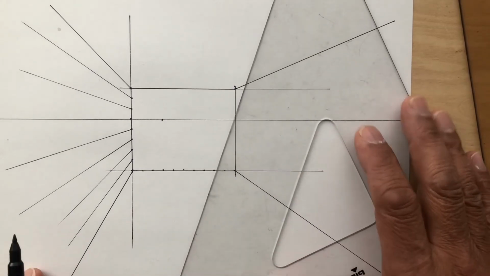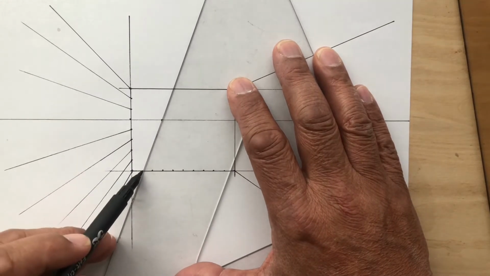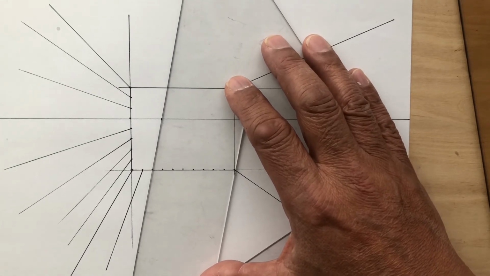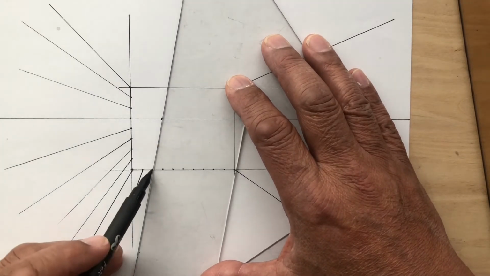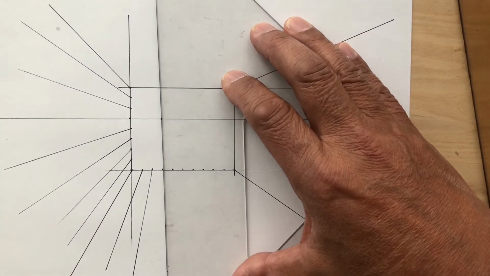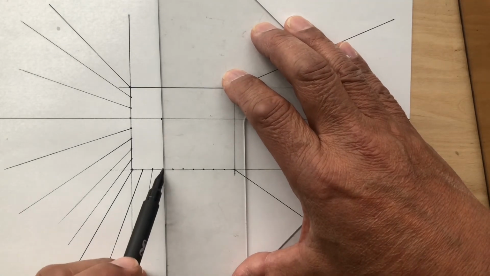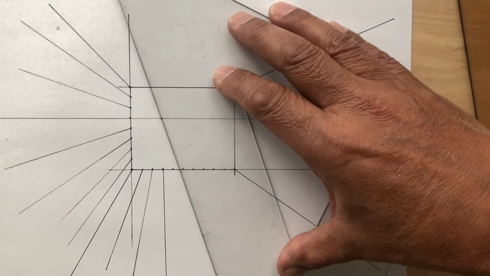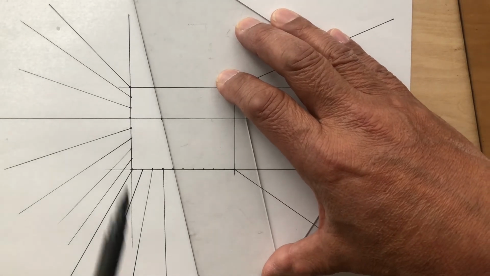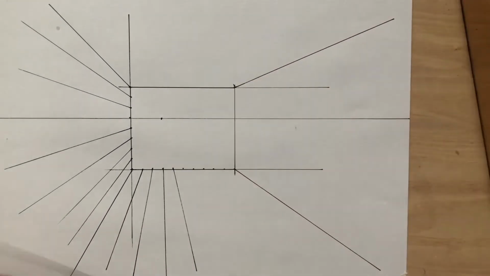Now let's draw the lines on the floor. Vanishing point, tick mark, and out. Vanishing point, tick mark, and out. Vanishing point, tick mark, and out. There are more of these, so it's going to take a little bit longer. Be as accurate as you can. Having a sharp drawing instrument is a good idea.